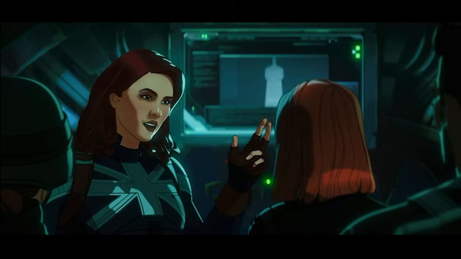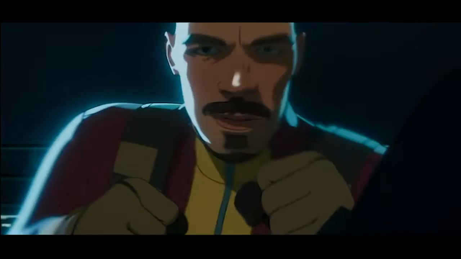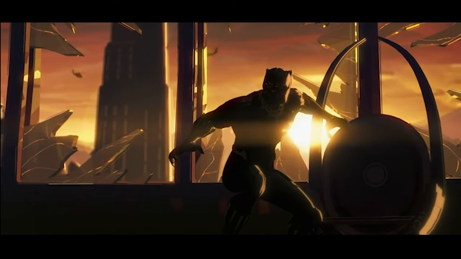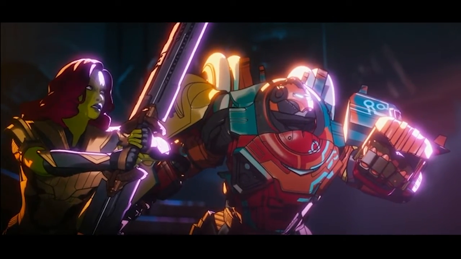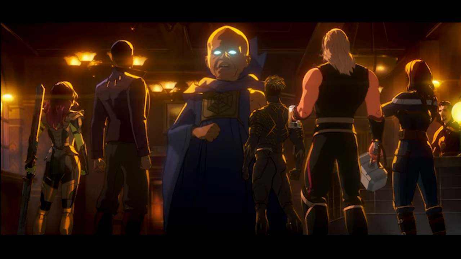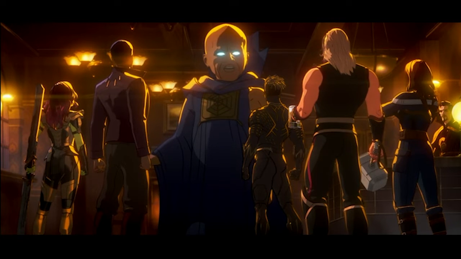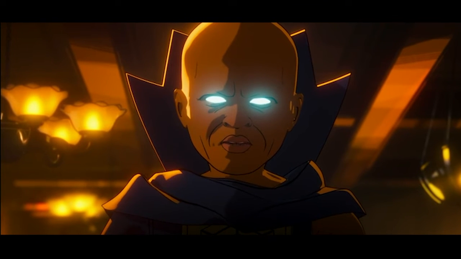The Watcher recruits 6 people from 6 parallel universes. Captain Carter, T'Challa, Killmonger, Party Thor, and a version of Gamora where we didn't even get the chance to see their origin in this universe. The Watcher tells them about Ultron's plan to destroying the multiverse. So he made a group called the Guardians of the Multiverse.